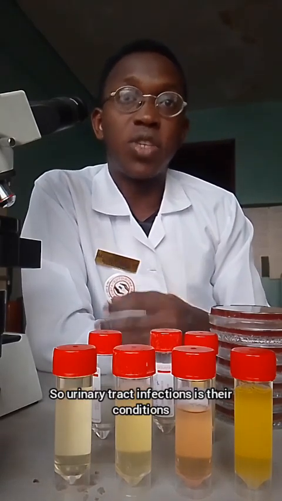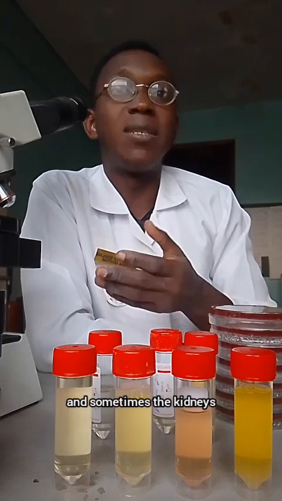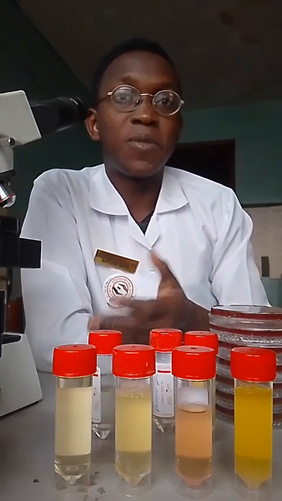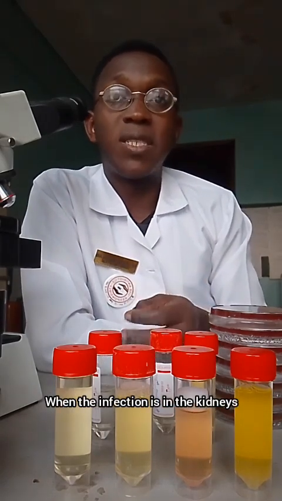Urinary tract infections are conditions when there is presence of bacteria in the urinary tract. That particularly means the bladder and sometimes the kidneys. When the infection is located in the bladder, we call it cystitis or lower urinary tract infection. When the infection is in the kidneys, we call it pyelonephritis or upper urinary tract infection.